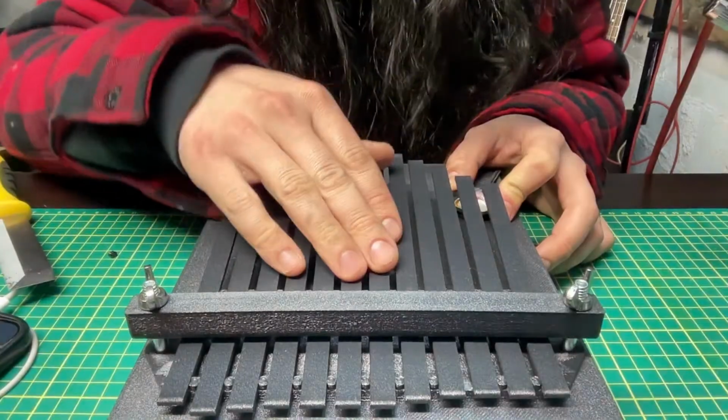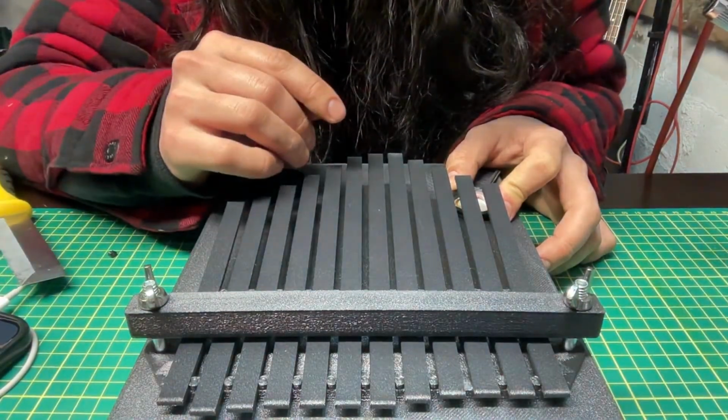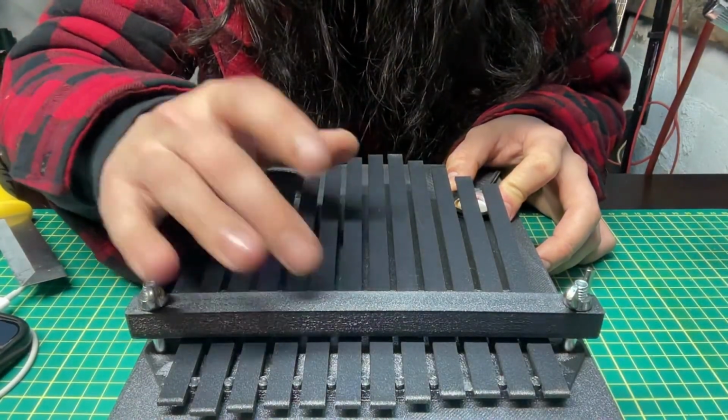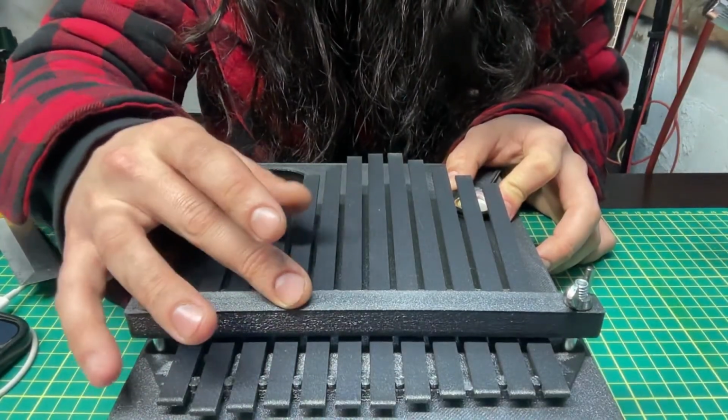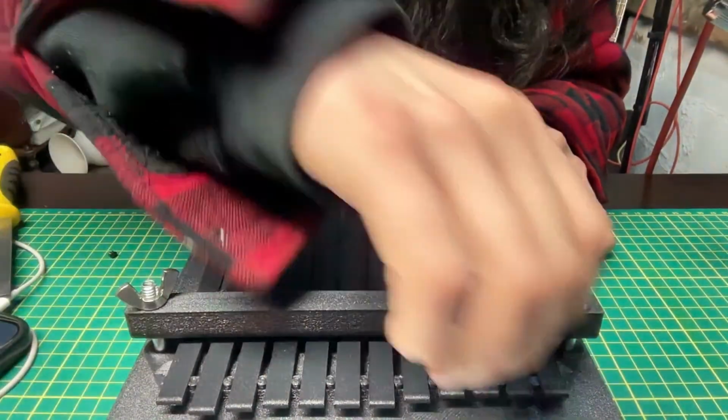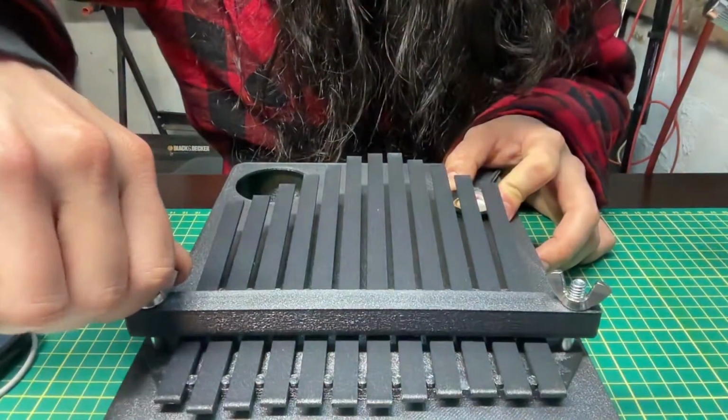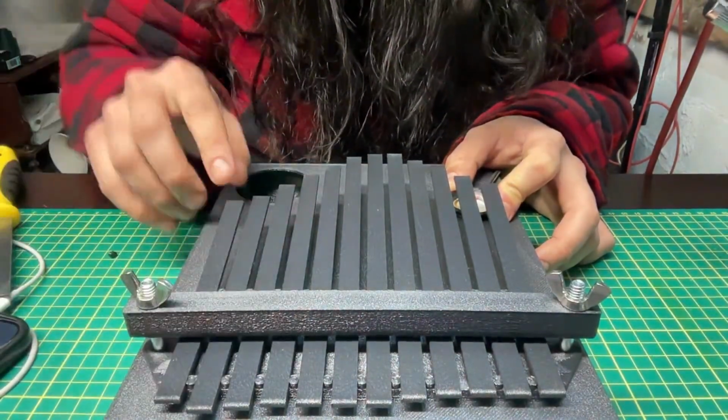There's a lot of vibration happening here. I should probably print one of these that has even more of an angle. This stuff's pretty strong though, like I'm cranking this.